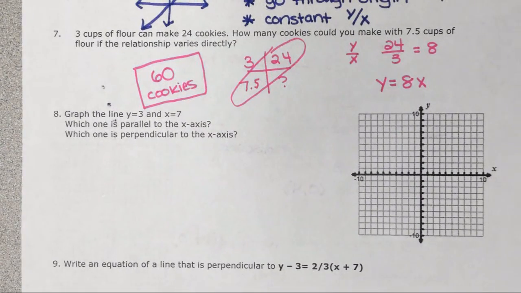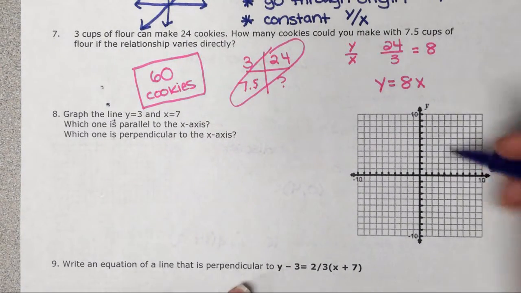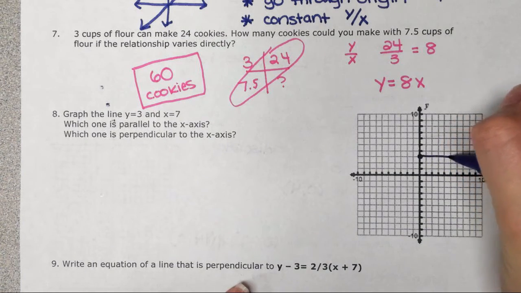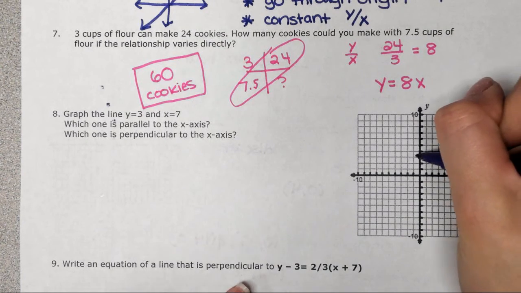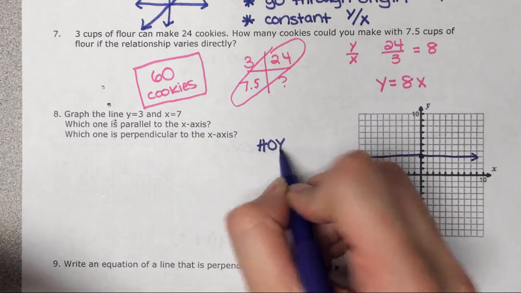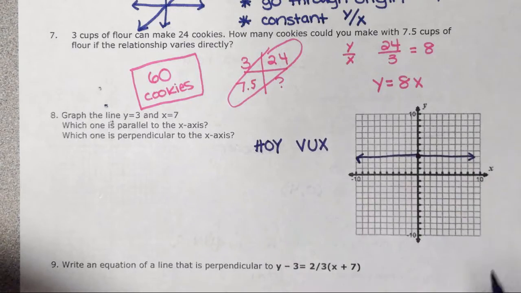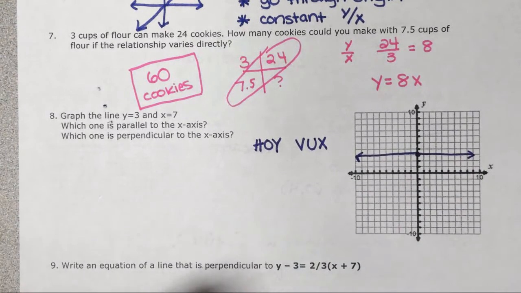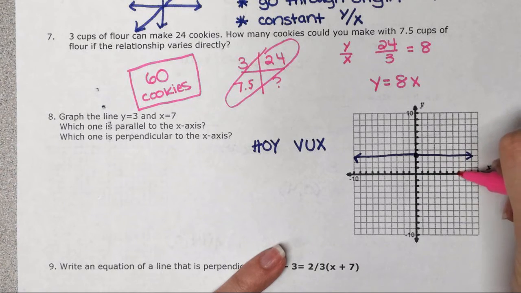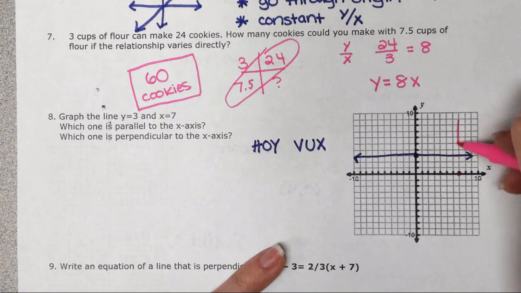On number 8, graph the line y equals 3. I'm going to go to my y-axis and go to 3. And this will be a horizontal line. If you're talking about y equals, it's a horizontal line. It also wants us to graph x equals 7. On my x-axis, I go to 7, 1, 2, 3, 4, 5, 6, 7. And this is going to be a vertical line because it's x equals.